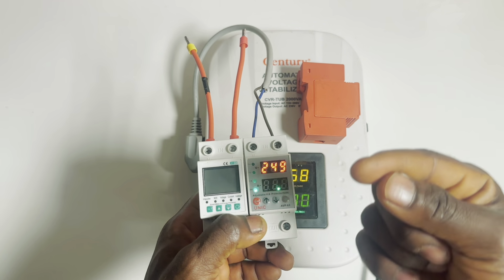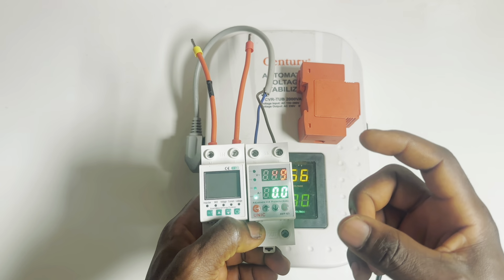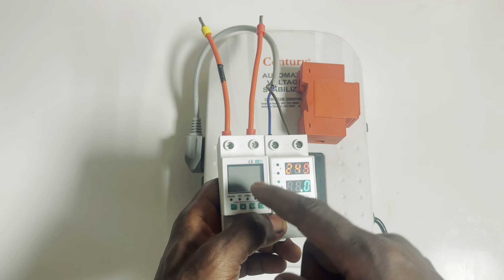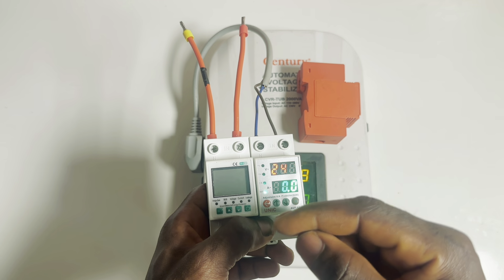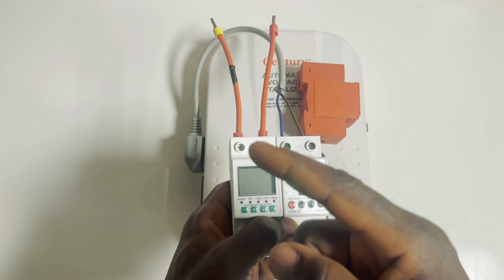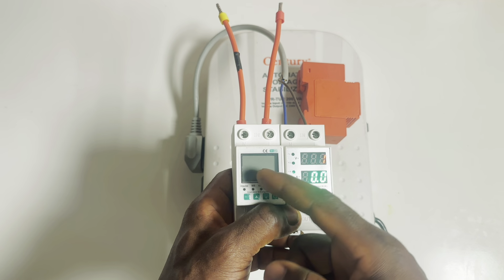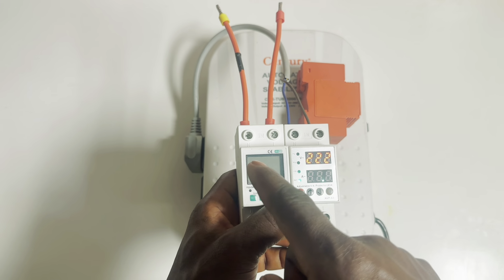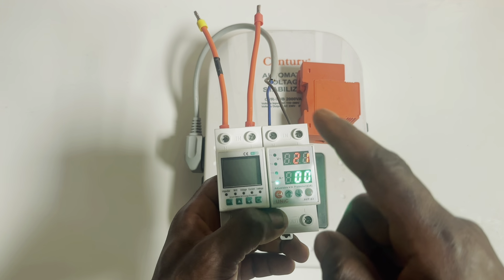It has under voltage and over voltage protection, and it also detects leakage on the current that is coming into your building or the appliances you're using this to protect. So that is another advantage of this over this one.